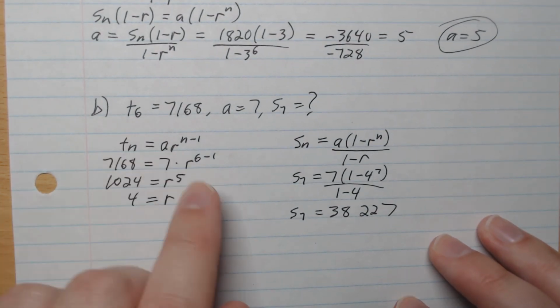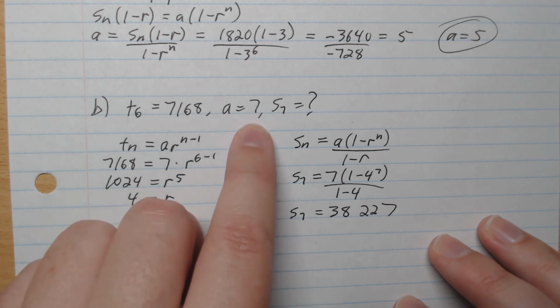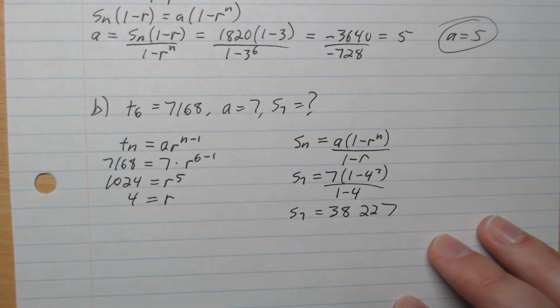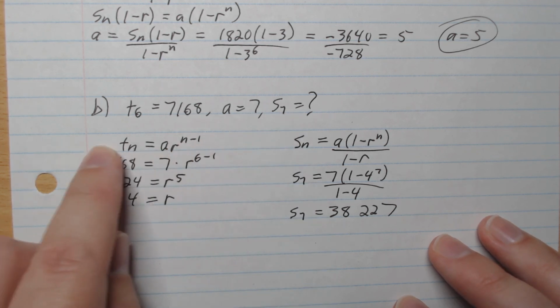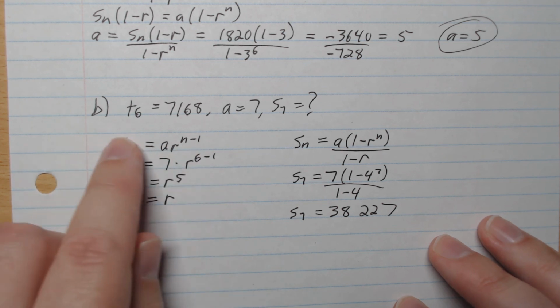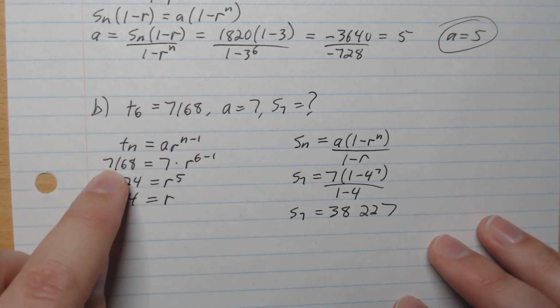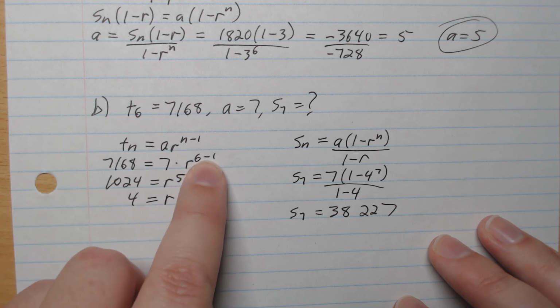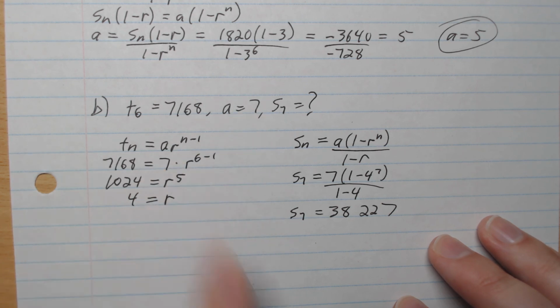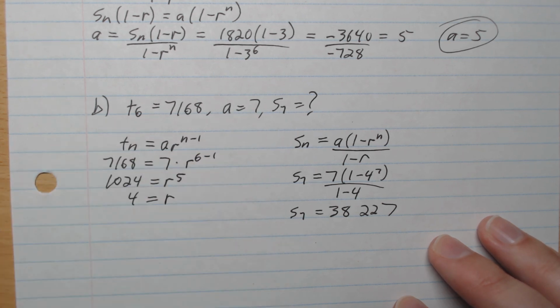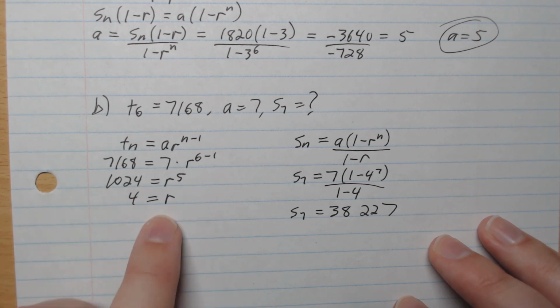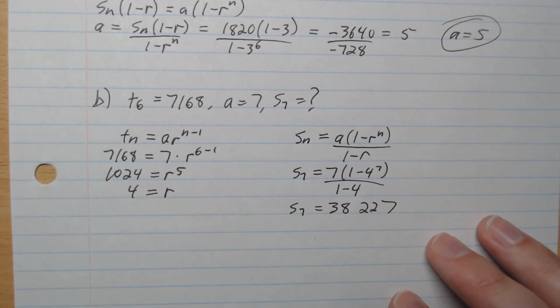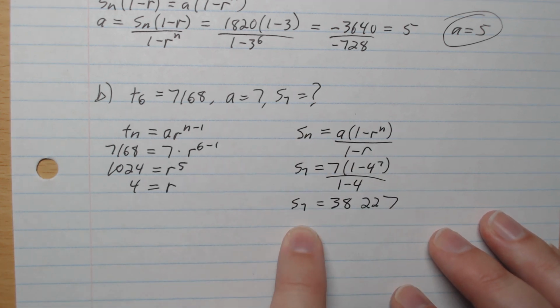B. T6 is 7,168. A is 7. What is the value of S7? From our geometric sequences, we have our equation here. So we have T6 being plugged in here. N is 6. A is 7. R is the only unknown. So we divide by 7 on both sides, fifth root on both sides. R equals 4. So we know N is 7, we know R is 4, and we know A is 7 like that. We plug it in our formula, and so S7 is 38,227.